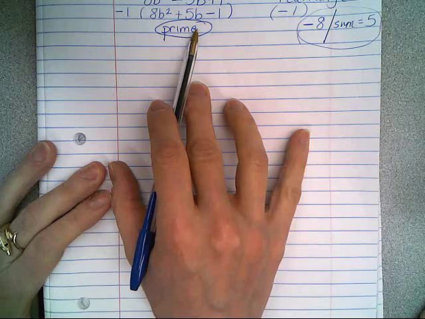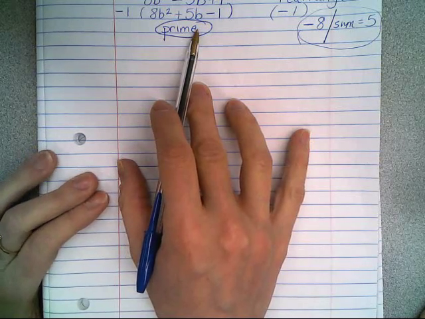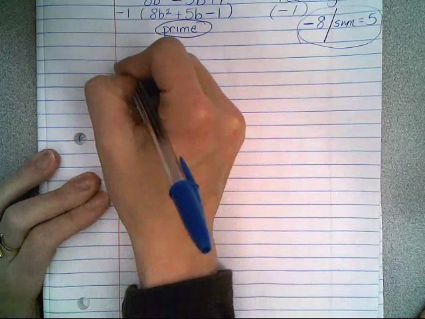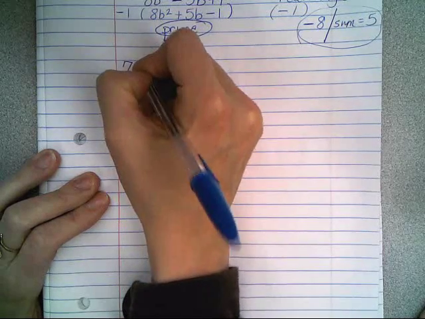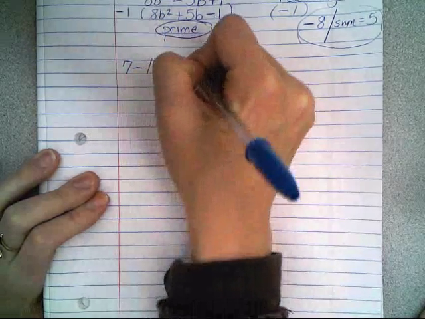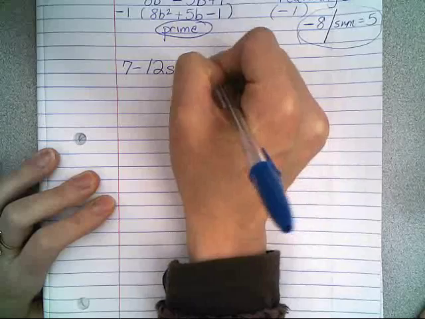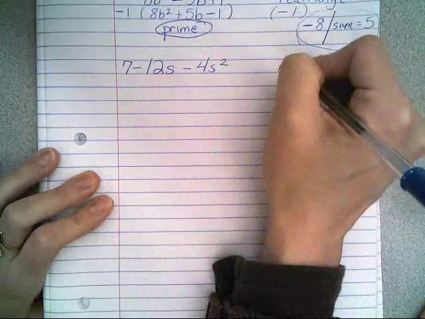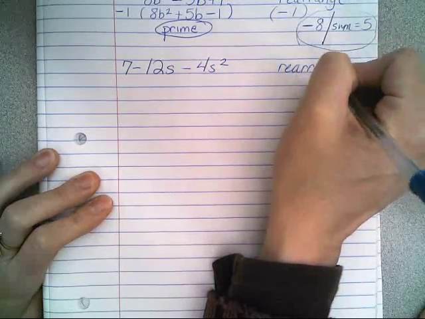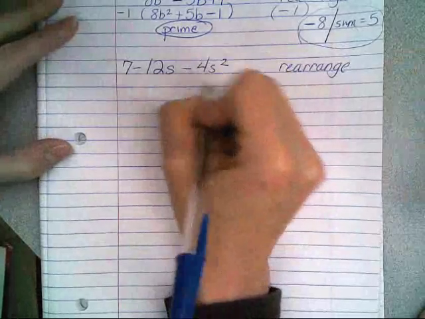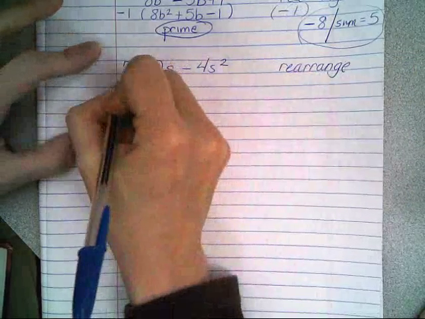All right, I'm going to do one more negative that's actually factorable. Example 4 in your textbook is just a harder one, and I'm not going to stress out too much about that. But here, we'll do this one: 7 minus 12s minus 4s squared. Rearrange it so that your s squared, your quadratic, is in the first position.